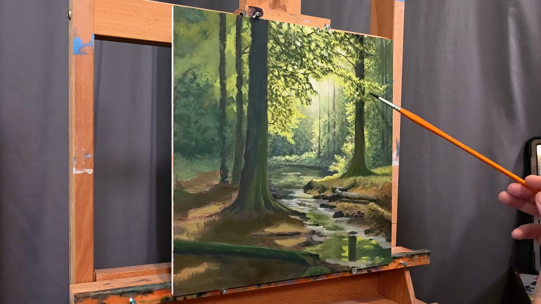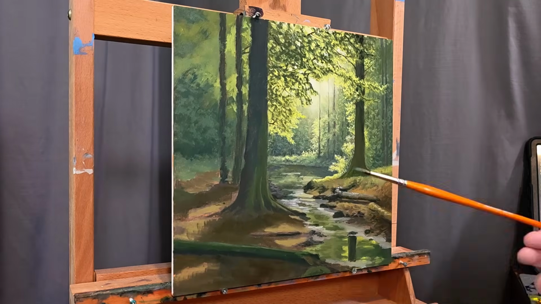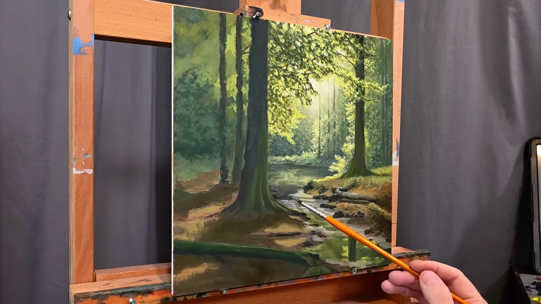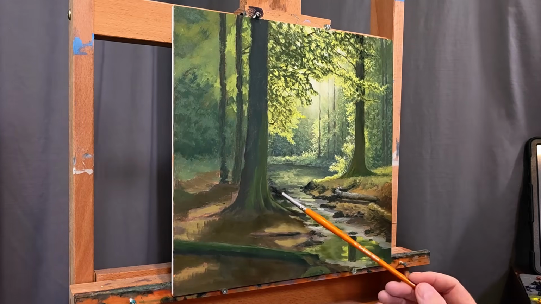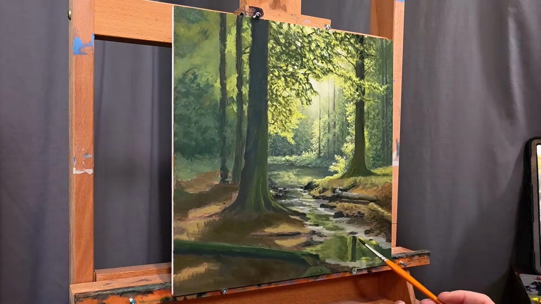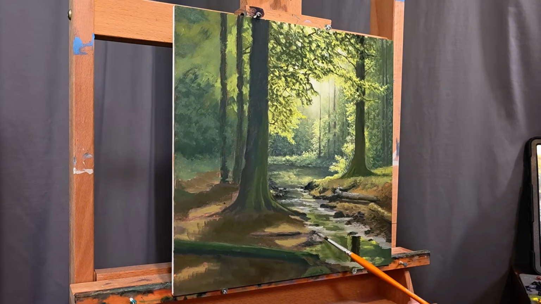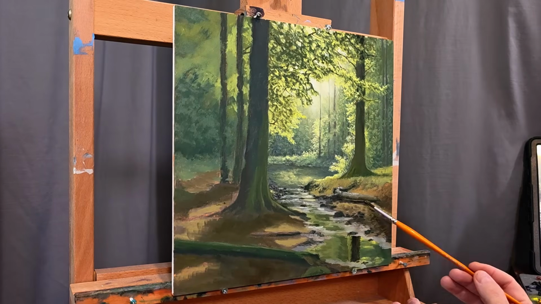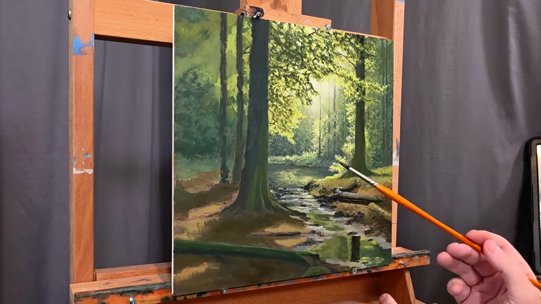The reflections are built with mostly horizontal marks. Some are longer and smoother, others are short and broken. That change in length helps suggest movement across the surface. I'm also pulling colors from the surrounding trees and sky. Water rarely has one color of its own. It reflects whatever is around it. The darker marks help connect it to the forest, while the lighter ones show where the sky and sunlight are reaching the surface.